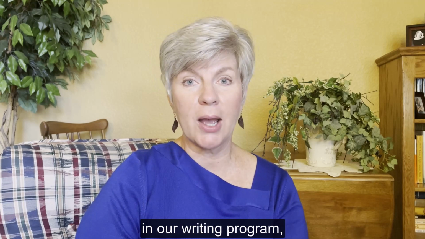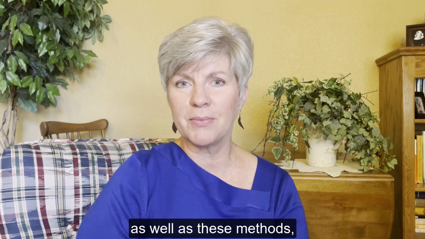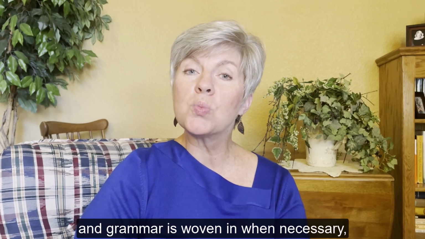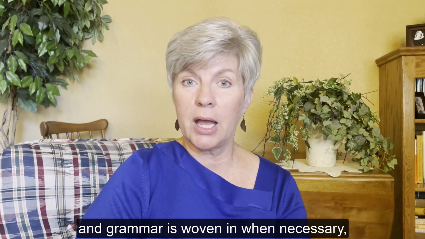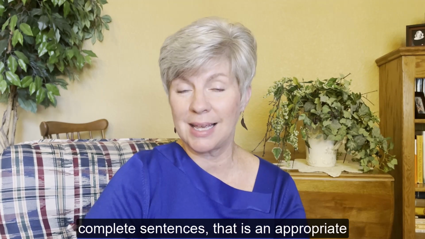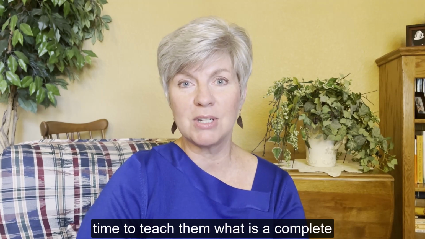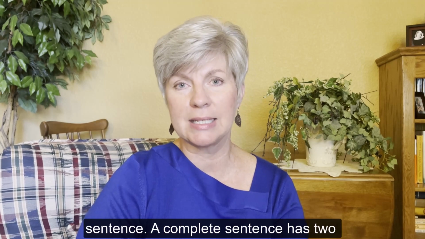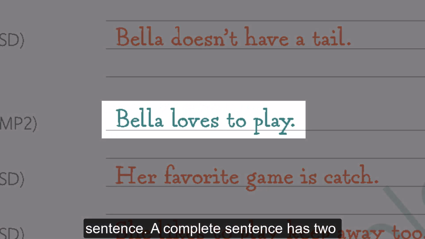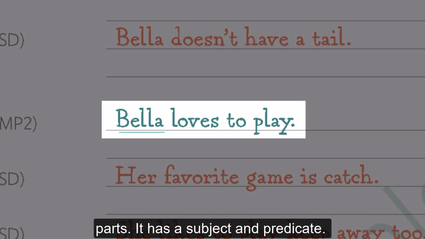We always teach grammar in our writing program as well as these methods. And grammar is woven in when necessary and where it is applicable. So if we are teaching children how to write complete sentences, that is an appropriate time to teach them what is a complete sentence. A complete sentence has two parts. It has a subject and a predicate.